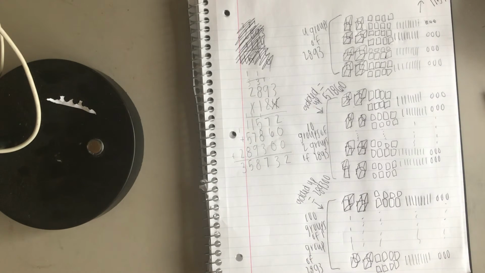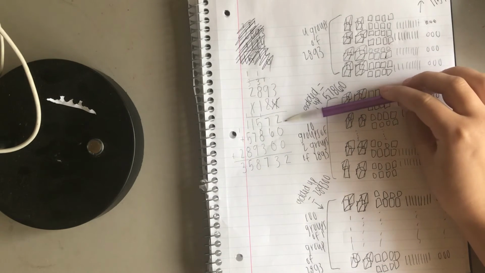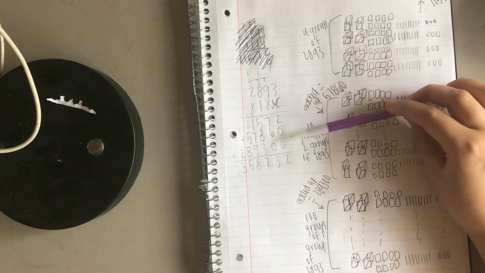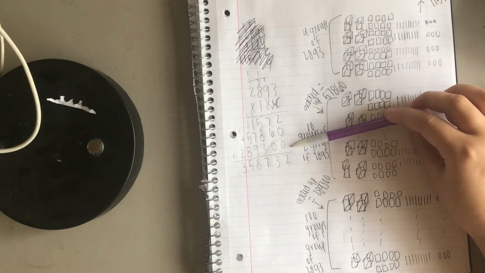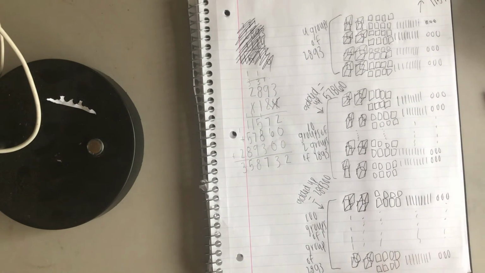So our final step would be to add up 11,572, 57,860, and 289,300, which would be what we got here, here, and here. So our final answer would be 358,732.